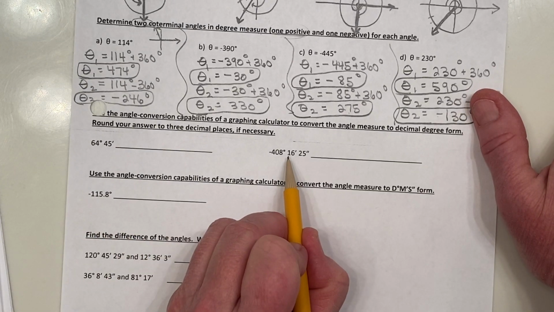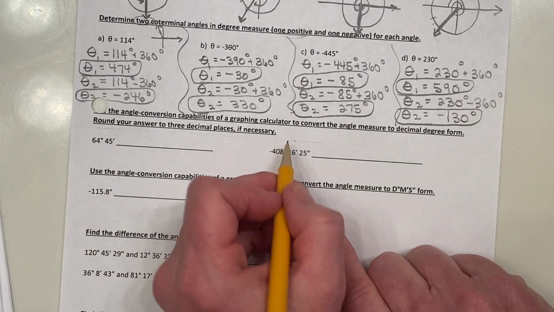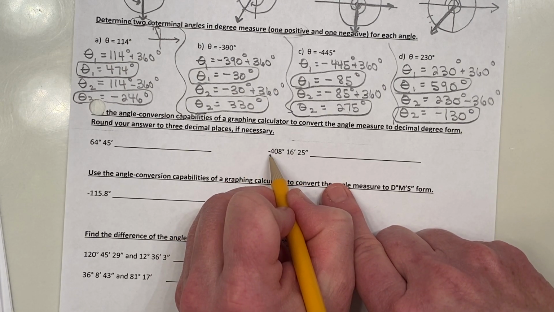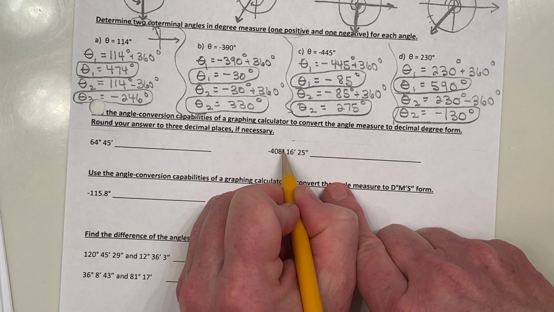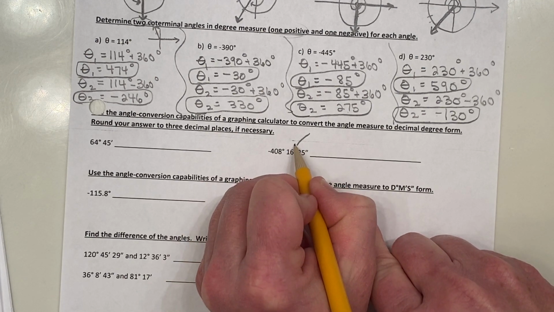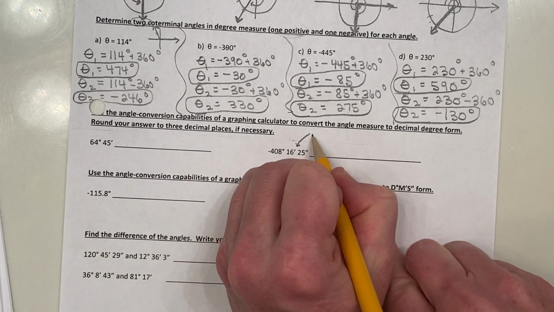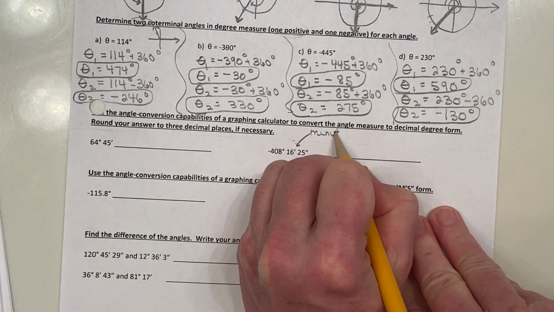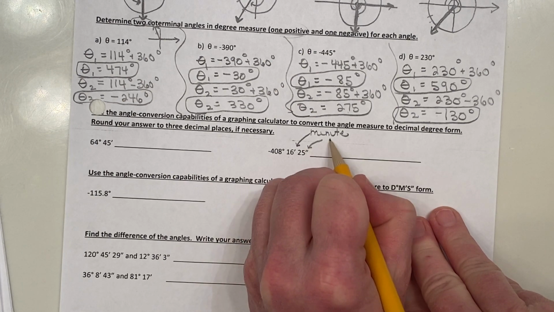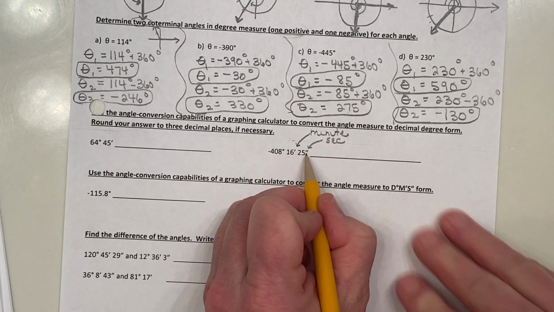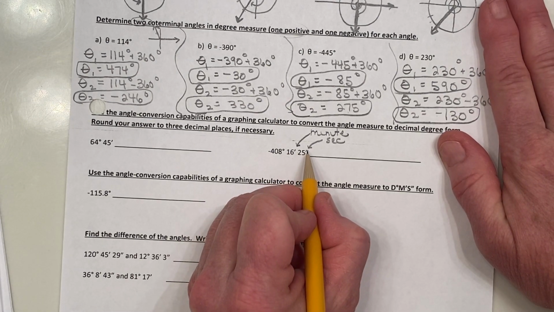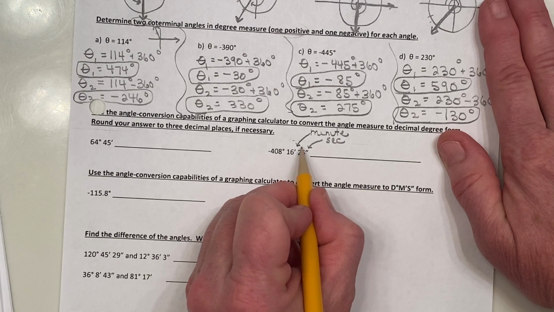All right, I'm going to start with this example first and explain what these symbols are right here. So consider an angle whose measure is negative 408 degrees, 16 minutes. So that one little mark there is a minute mark. And 25 seconds. So the double mark is the second. And what this is, this breaks down a degree.